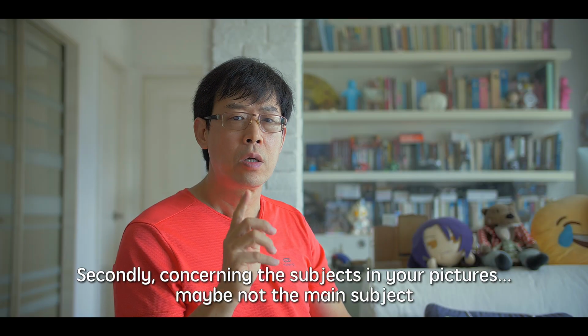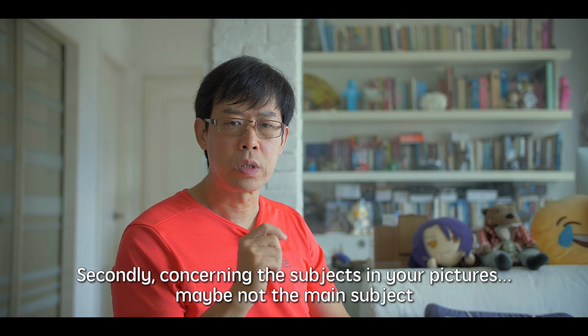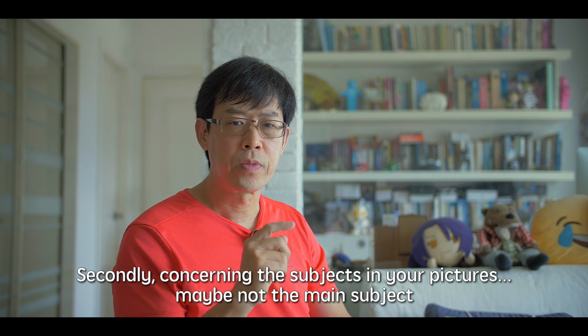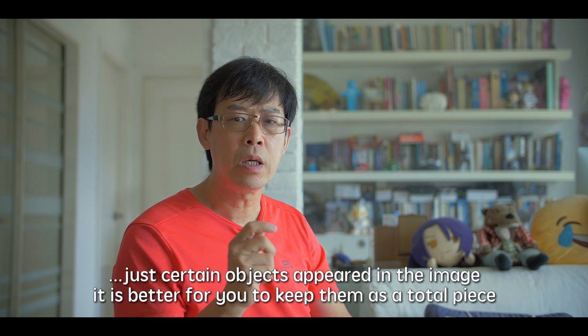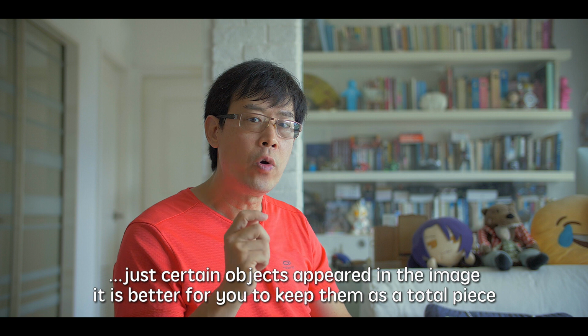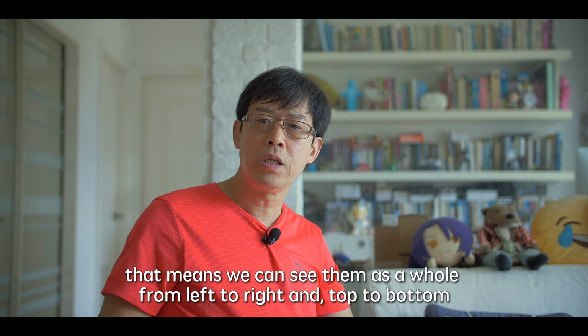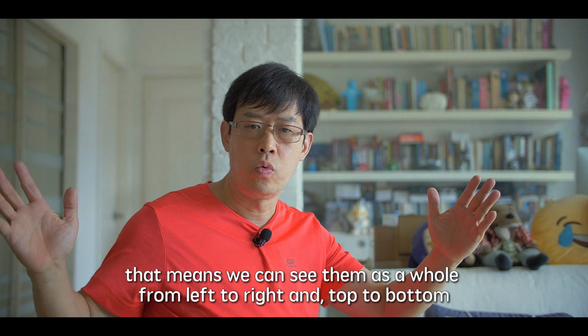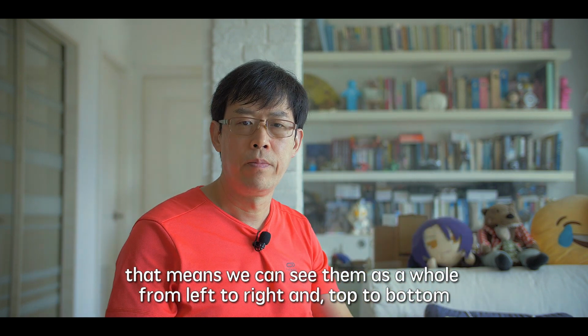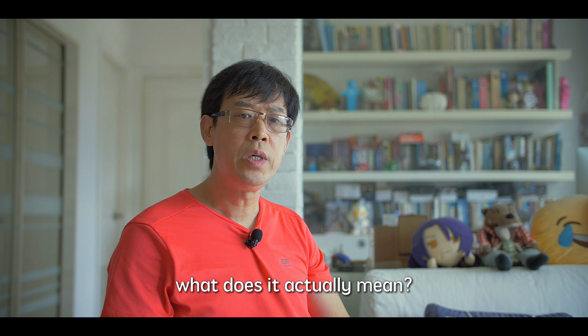The second point is concerning the subjects in your pictures. Maybe not the main subject, or just certain objects appeared in the image. It is better for you to keep them as a total piece. That means we can see them as a whole from left to right and top to bottom. What does it actually mean?